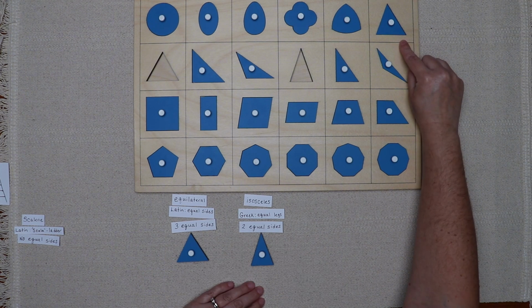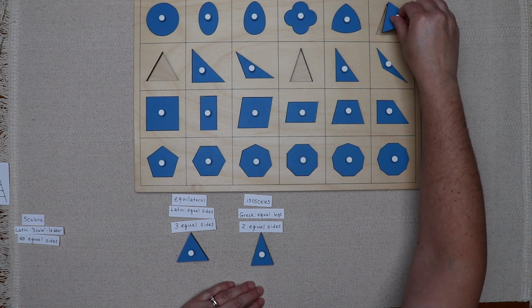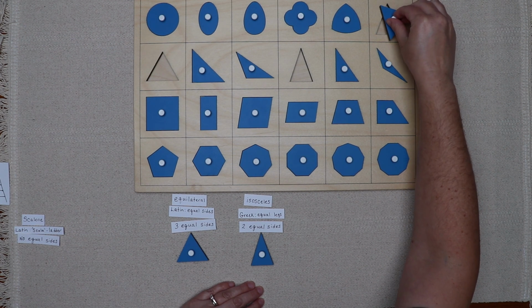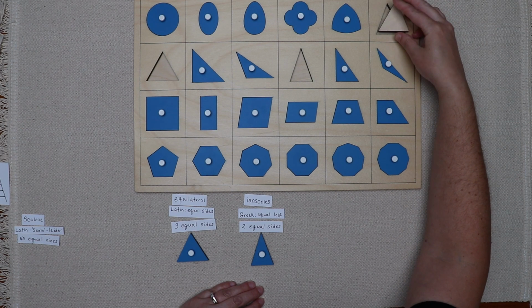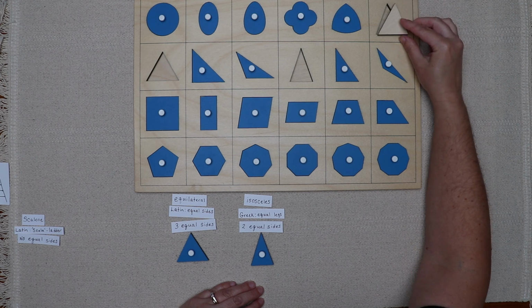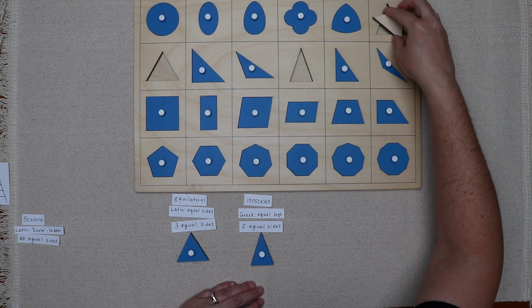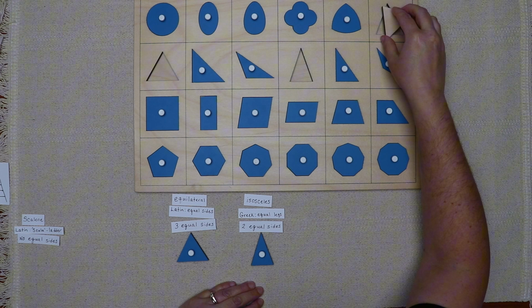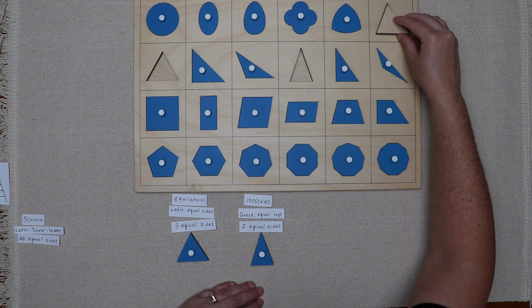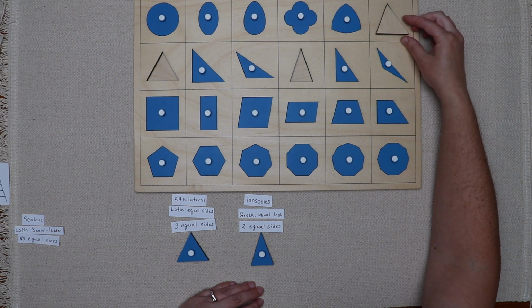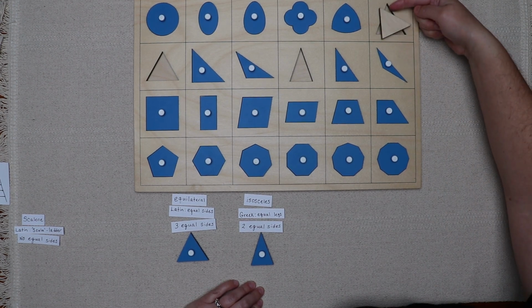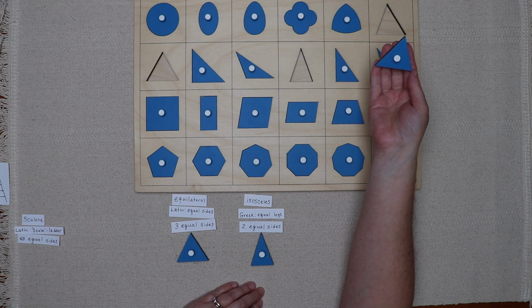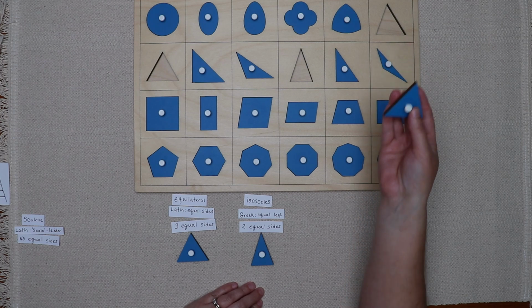This is the scalene triangle. Let's rotate this and observe what we see. Let's try flipping it. So close. Let's flip it this way. How about this way? Oh, again, so close, but not quite here on this upper corner. The scalene triangle has no equal sides.